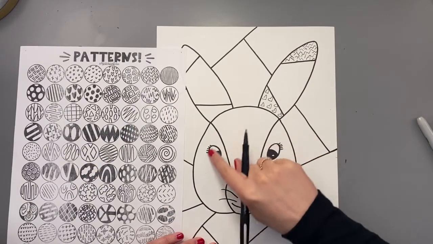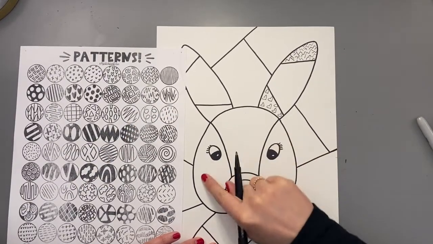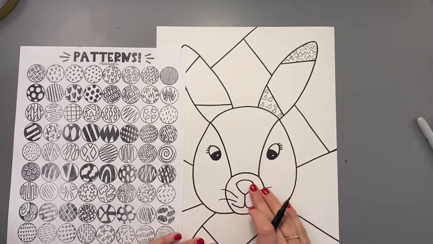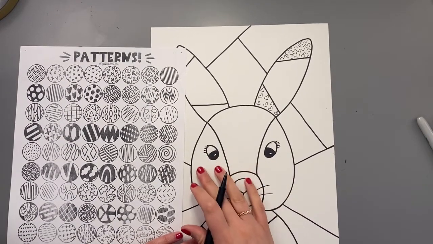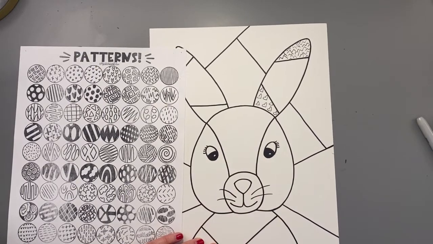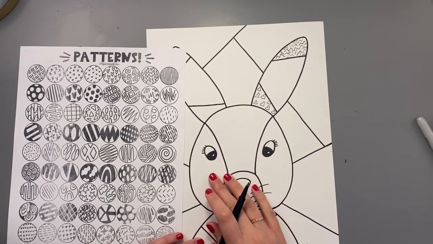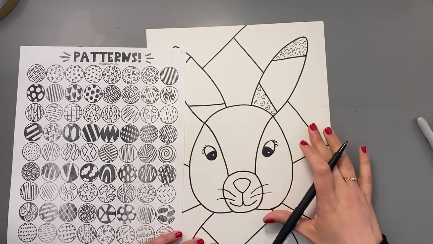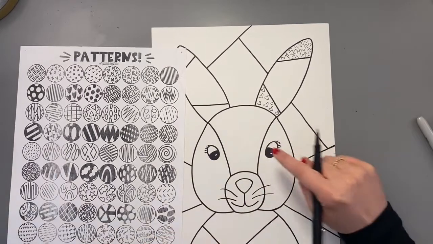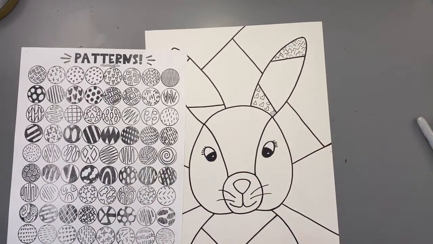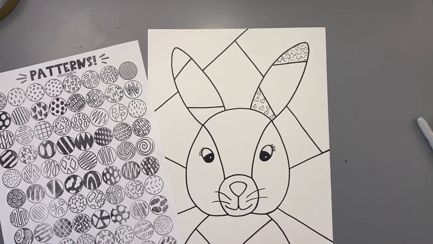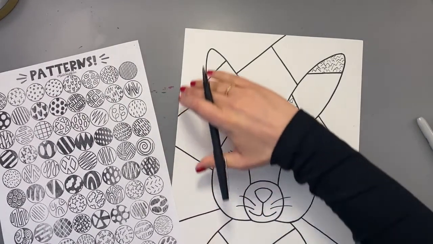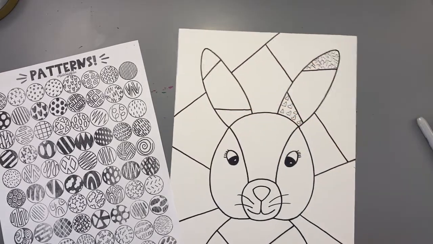I would suggest not doing too many patterns on your bunny's face because you already have a lot of detail here with the eyes and the nose, and you don't want to take away from the face. You want people to be able to see your bunny's face and not have it be hidden by too many patterns. So maybe just 1 or 2 patterns on the face and leave some spaces as solid colors. I'm also going to add patterns in the background spaces as well.